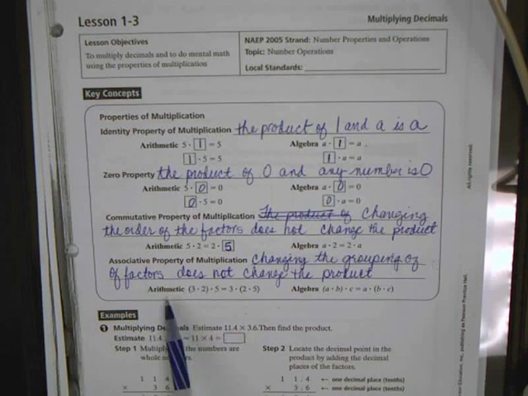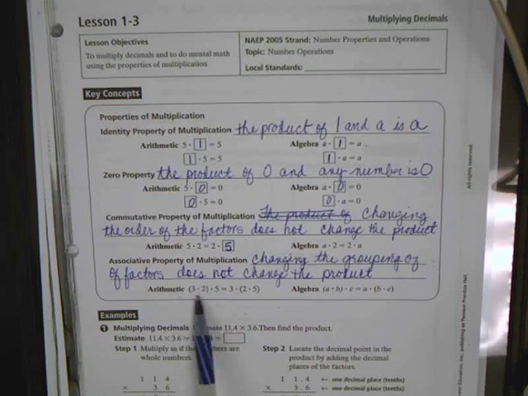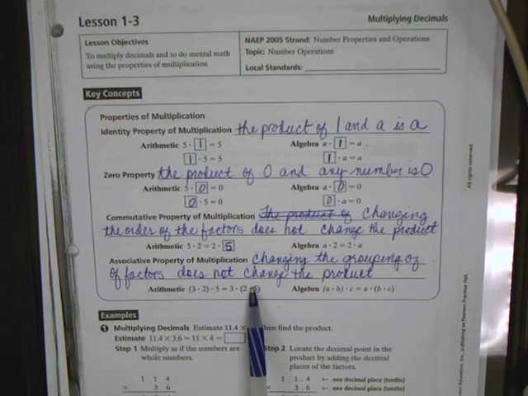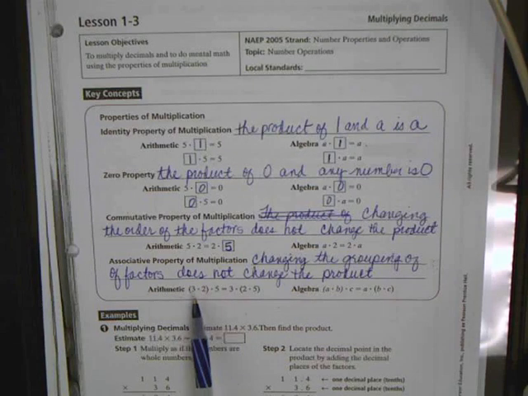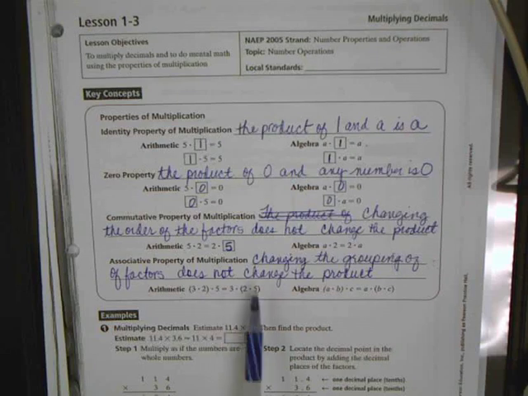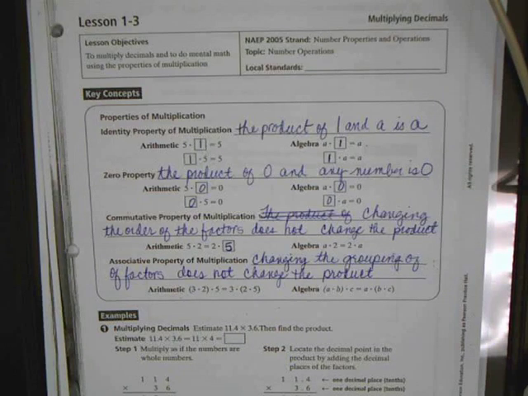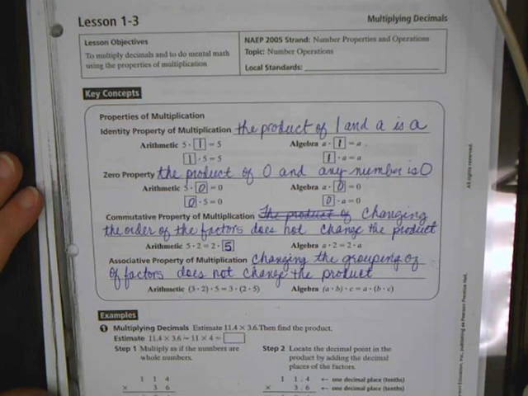So if we look at the arithmetic one, we have first 3 times 2 grouped together times 5. That tells us that's the same as if we took 3 times the quantity 2 times 5 grouped together. So if you want to do a quick check mathematically, 3 times 2 is 6, times 5 is 30. Here, following order of operations, 2 times 5 is 10, times 3 is 30. So the result here is the same, even though the grouping is different and order of operations would have us do it a little bit differently.